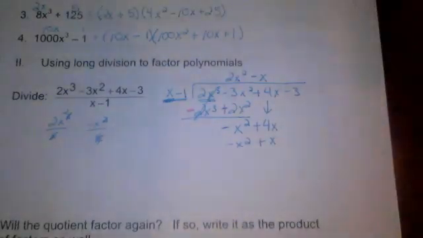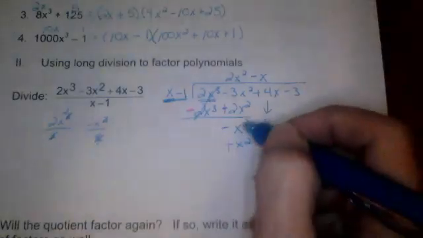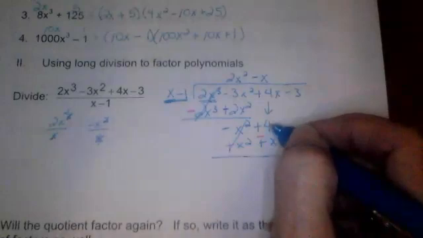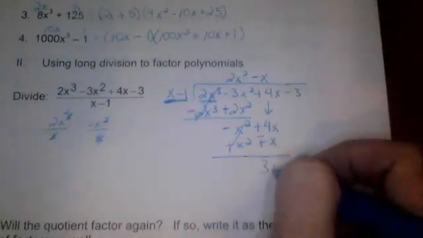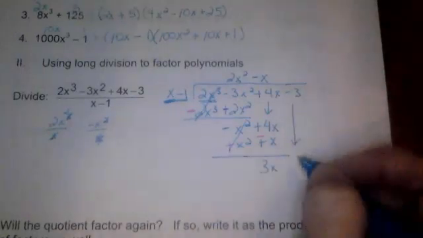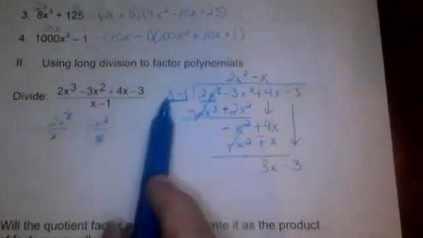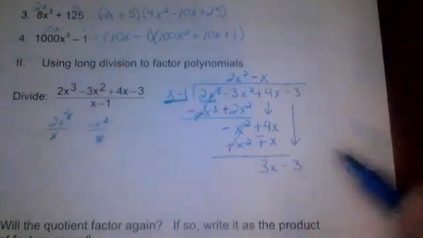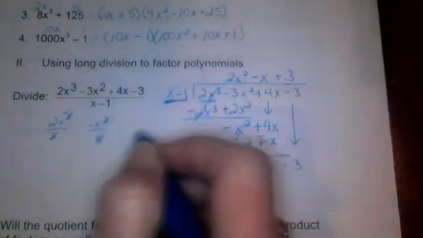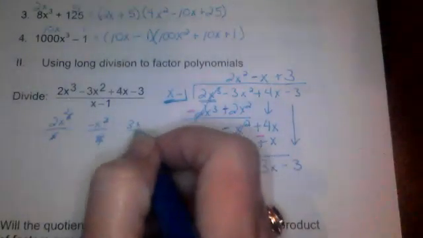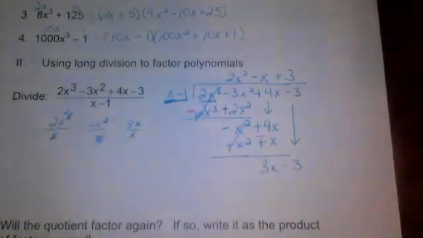But then we're going to subtract, which changes the signs. So these go away, and I've got 4x minus 1x is 3x. And we bring down the next term. So we go again. How many times will x divide into 3x? It'll go 3 times. Or if you're not sure, 3x divided by x, x is divided out, I just get 3.